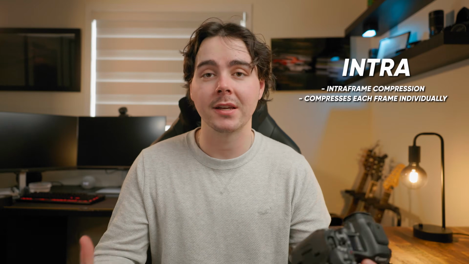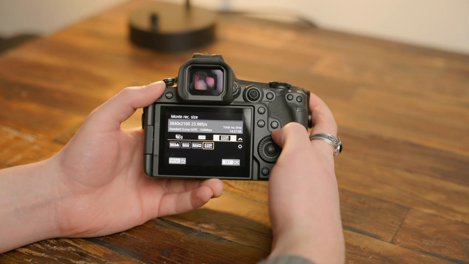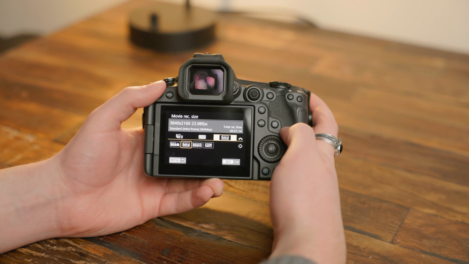Now, intra frame doesn't do this. It saves each frame individually as its own frame, and that's going to take up a lot more file space. As you can see, the megabits per second here, long GOP says 150 megabytes per second right now with the settings I currently have. If I go to intra standard, it goes up to 360, so more than double the megabits per second. For most things, long GOP is perfectly fine.